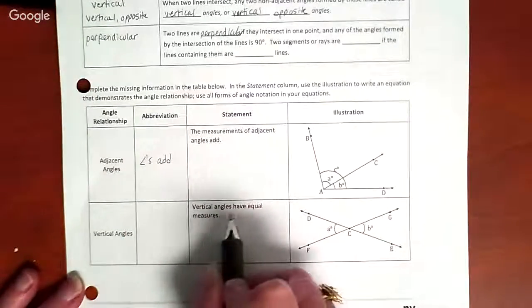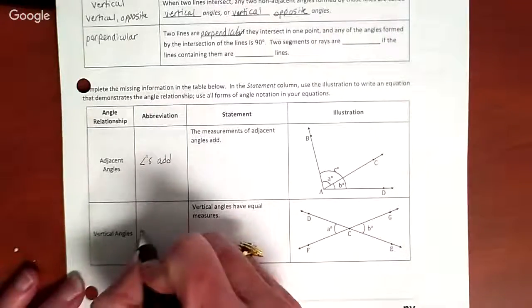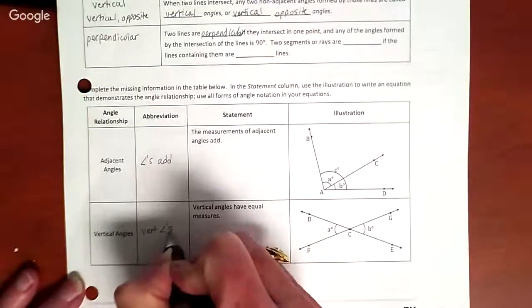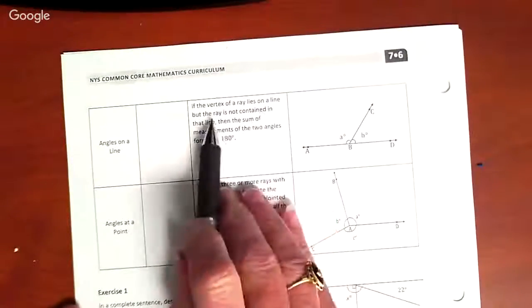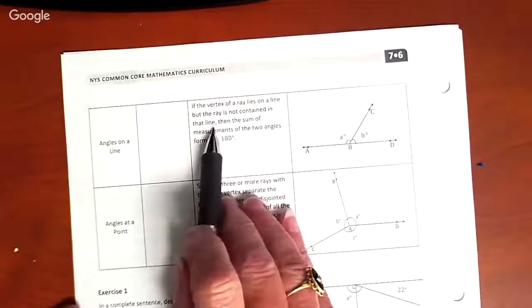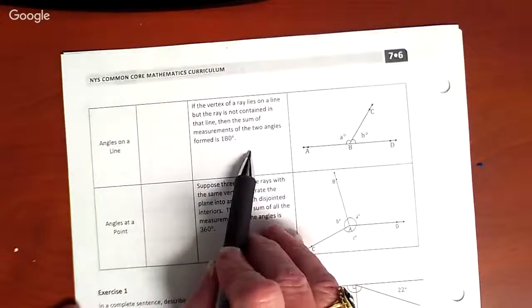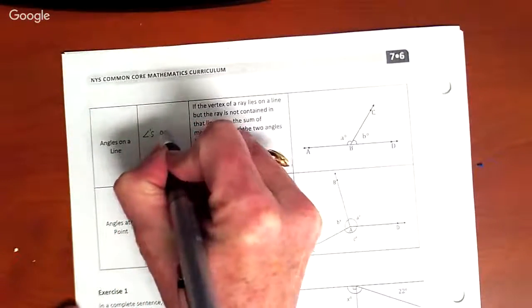Here we have vertical angles have equal measurements. They are opposite one another, and they are vertical angles. Next, we have: if the vertex of rays lie on a line, but the ray is not contained in that line, then the sum of the measurements of the angles formed are 180 degrees. This is angles on a line.